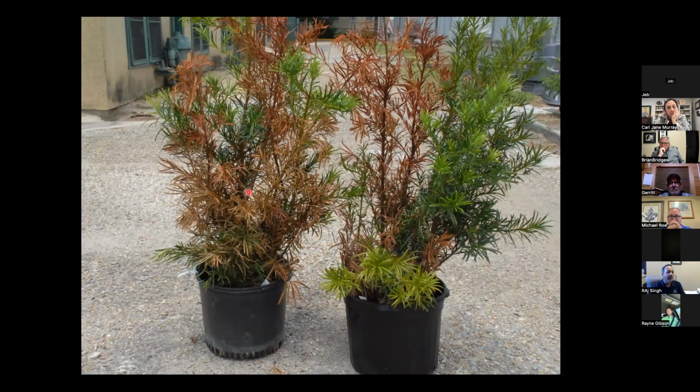This is what we see in the container nurseries. The reason I have this picture over here is I want to show you the foliar symptoms of this disease. And you will see similar symptoms in the landscape as well. These are Japanese yew plants, but these are in the containers.